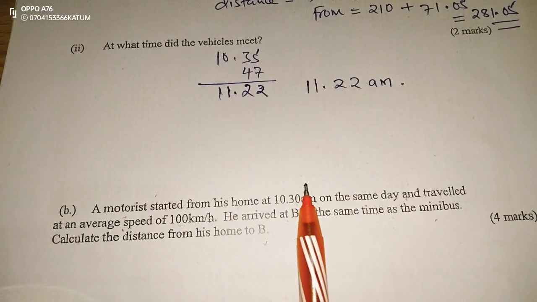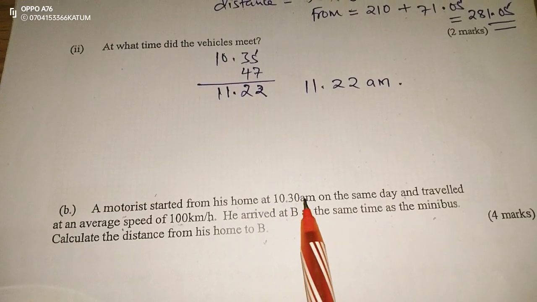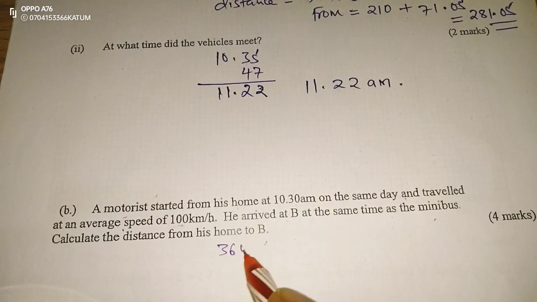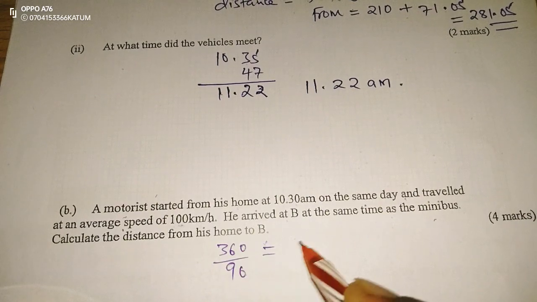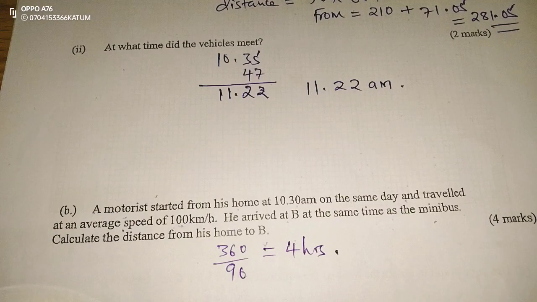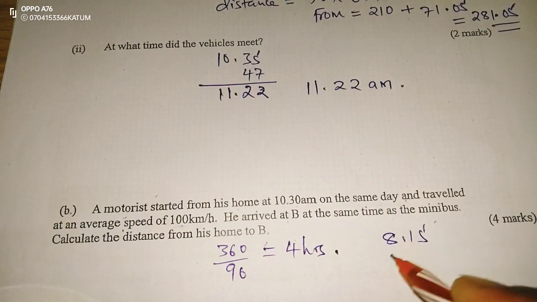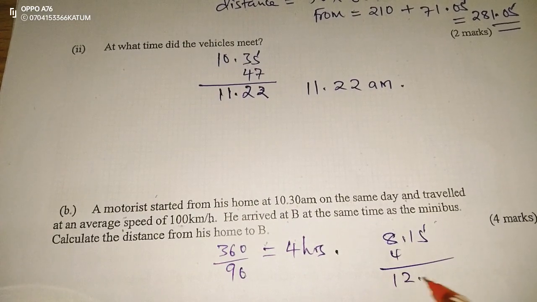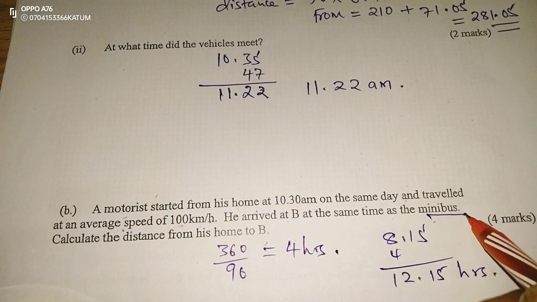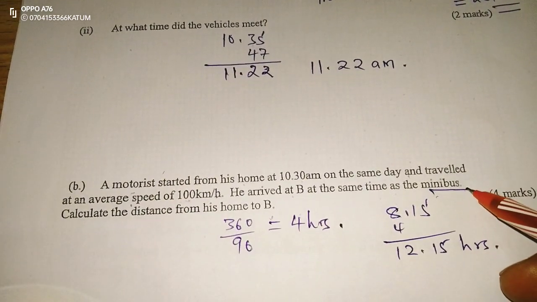What we're supposed to know here is the time when the minibus is going to arrive. Remember, the minibus is at a speed of 90 and it is going to cover 360. At a speed of 90, it will take 4 hours. So if it starts traveling at 8:15, when we add 4 hours, we get 12:15. So 12:15 is when the minibus arrives.